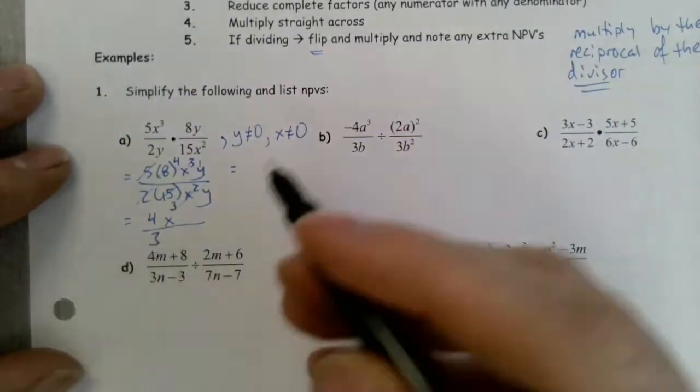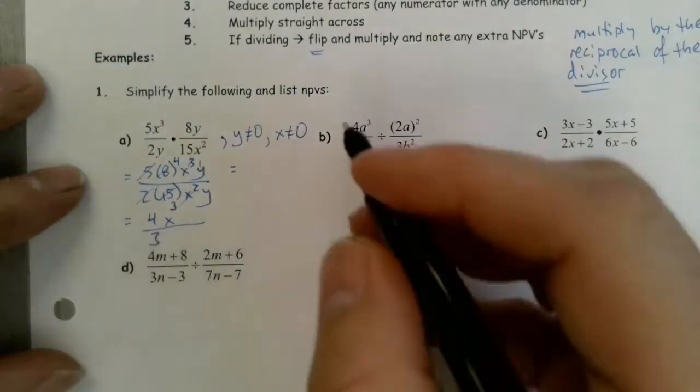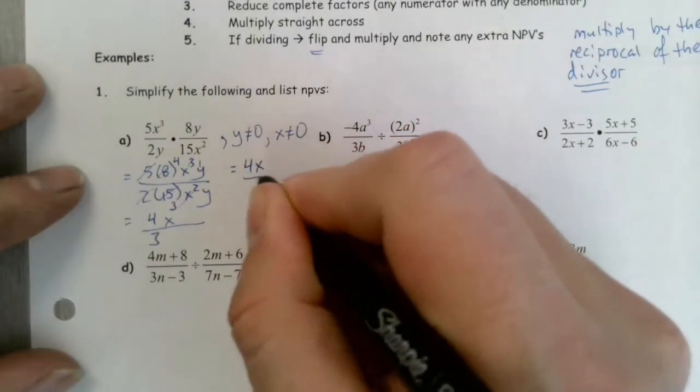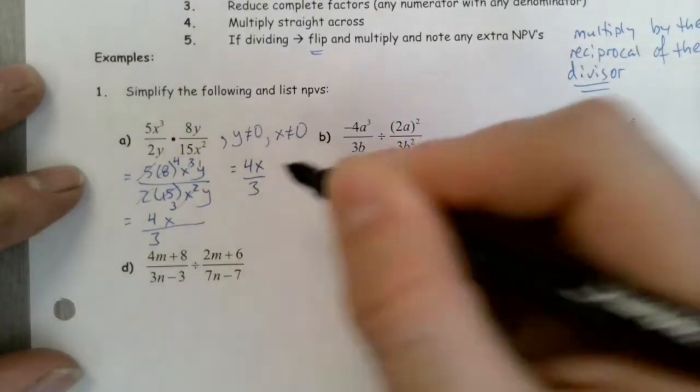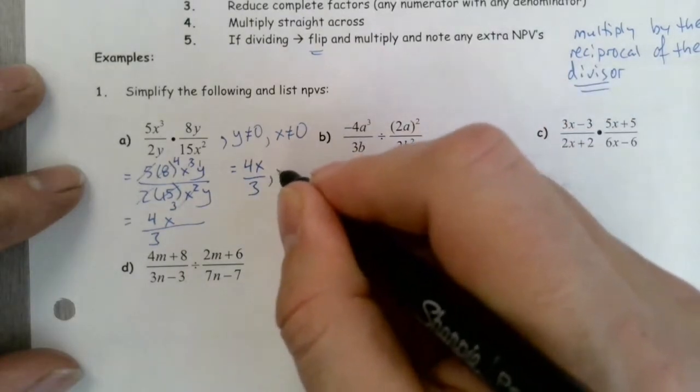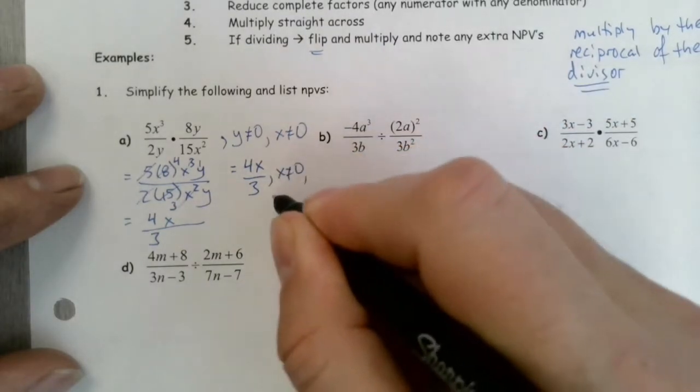So here's my answer, but I drew the line a little long and it's a little wonky here, so I'm just going to write it out again. Okay, 4x over 3, where x can't equal 0 and y can't equal 0.